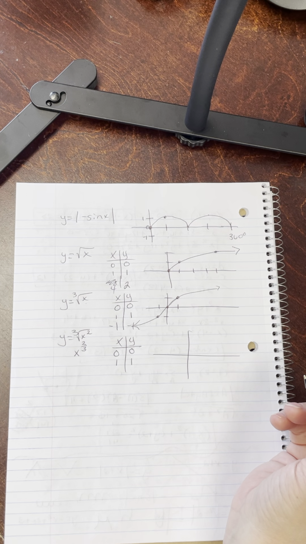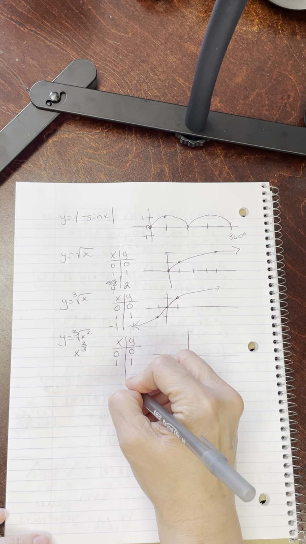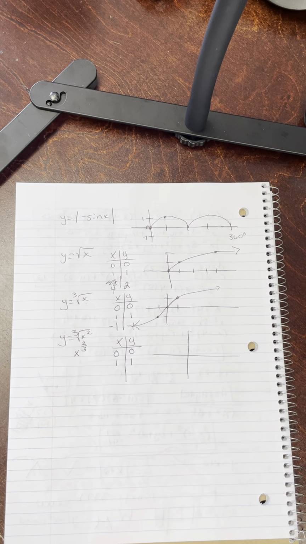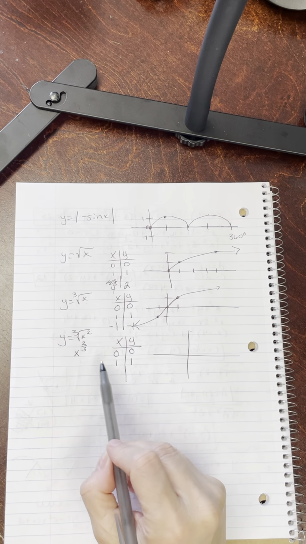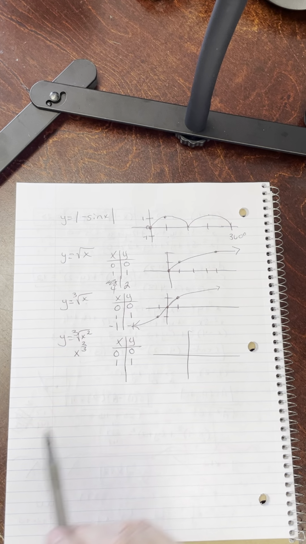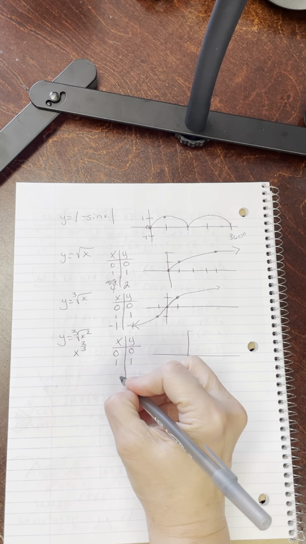I can do negatives. It's trickier here because I'm trying to find whole numbers. Because if I do squared, 2 squared is 4. The cubed root of 4 doesn't exist. I think I will do the negative.